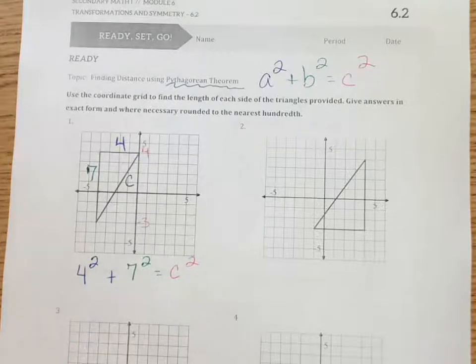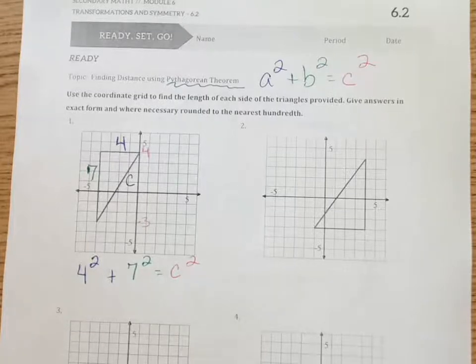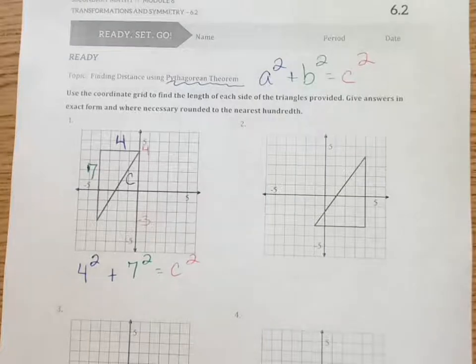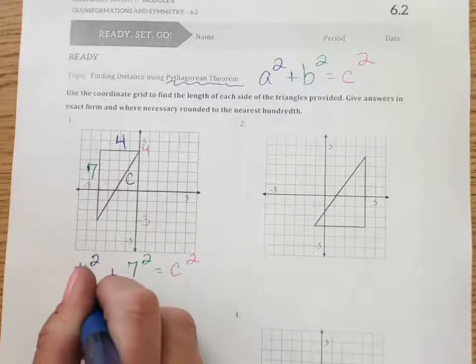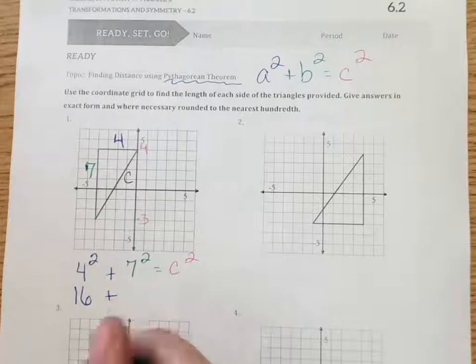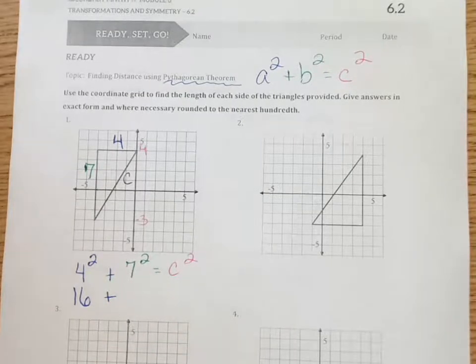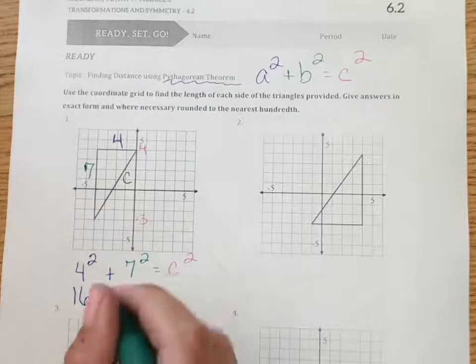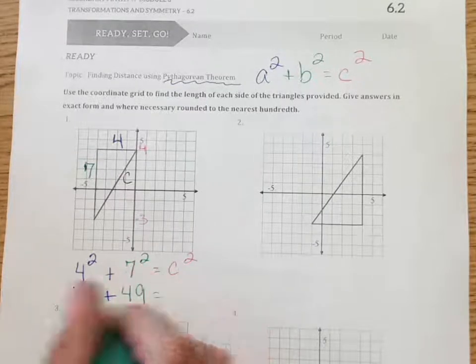4 squared, so that's 4 times 4, which is 16. Plus 7 squared, which is 7 times 7, which is 49, equals C squared.